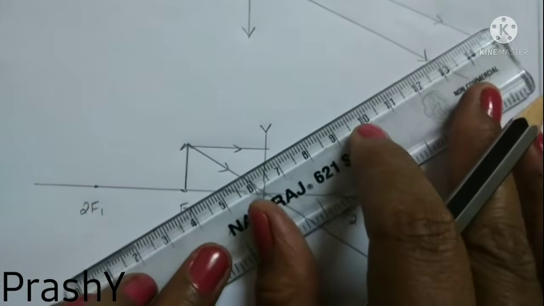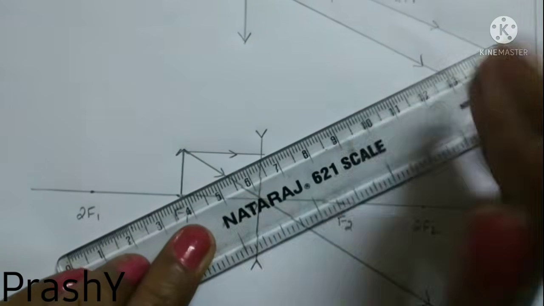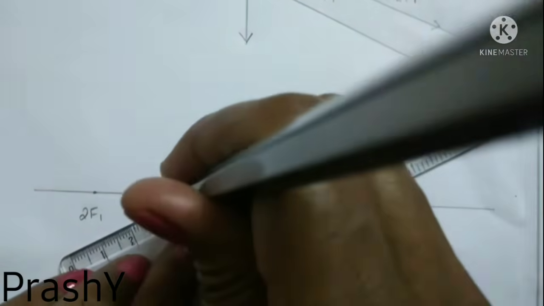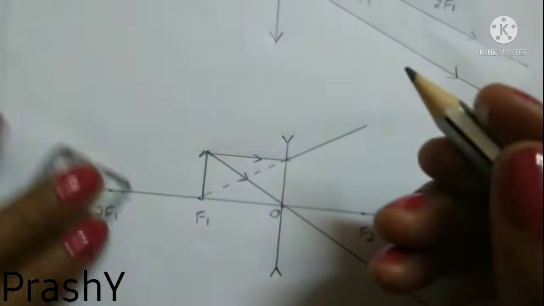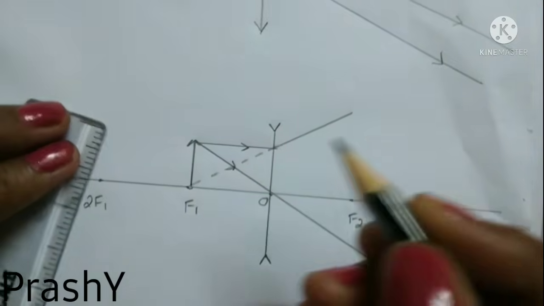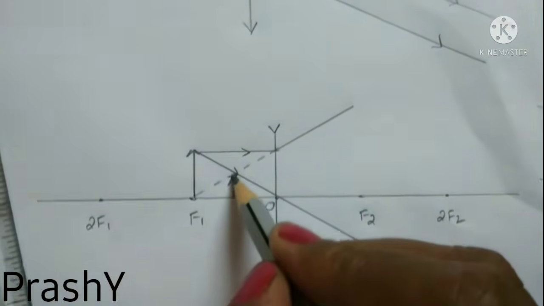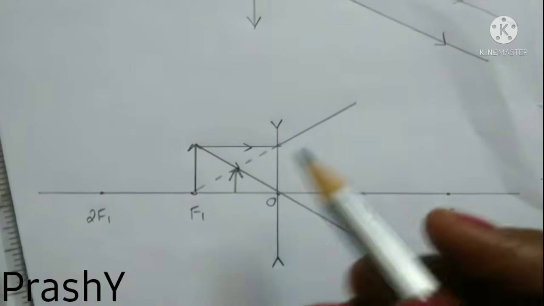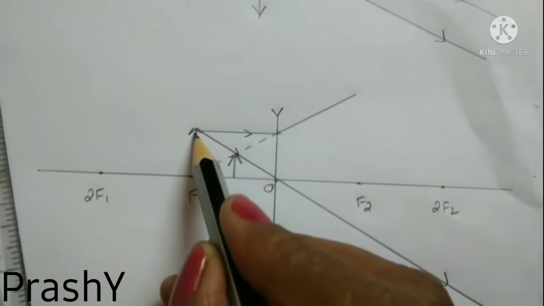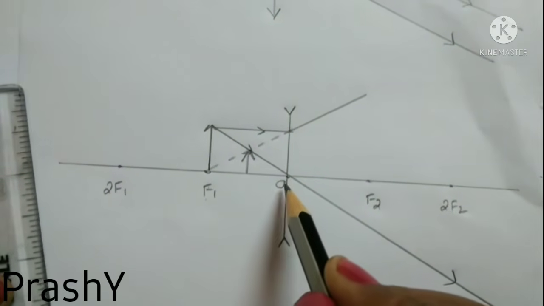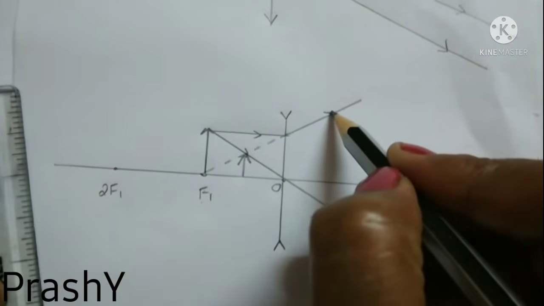So I am using these two rays to get the image formation for all the cases. For all the object positions, I am taking the same two rays, if you observe. Okay, so I am getting the point of intersection here. So at this point I will get the image. Here also I am getting erect image which is formed between optic center and F1. So when the object is placed at F1, I am getting the image between optic center and F1 for a concave lens.